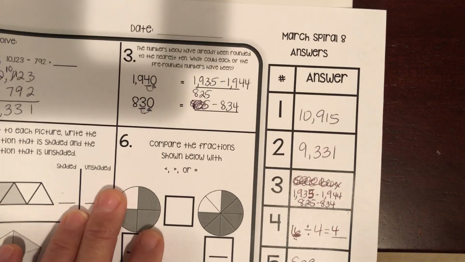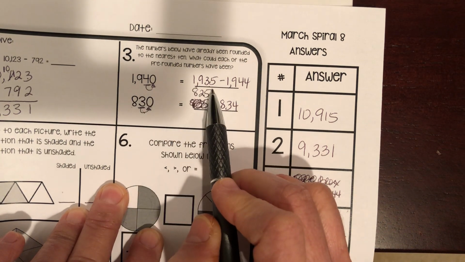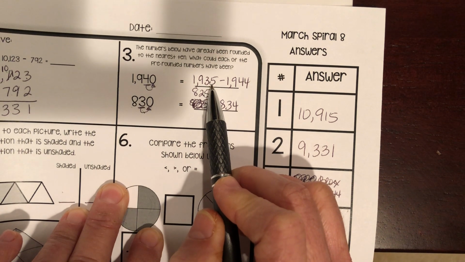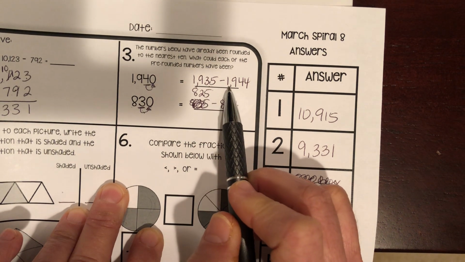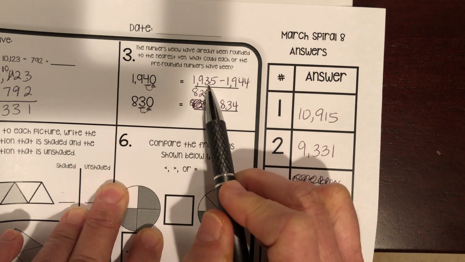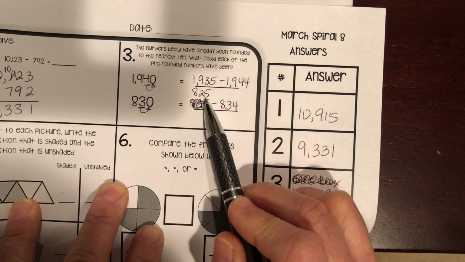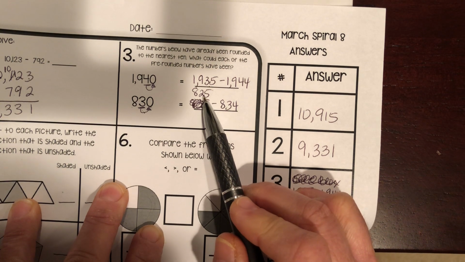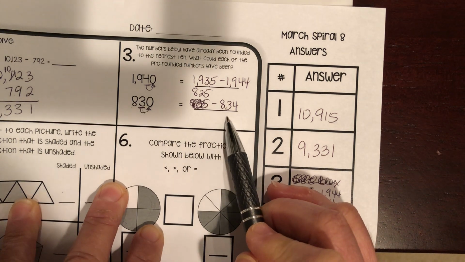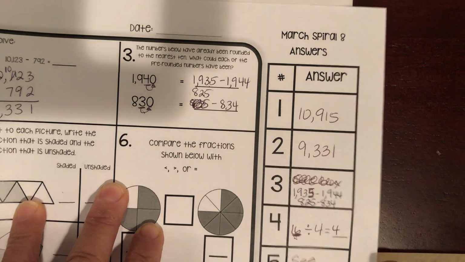Okay, for number 3, this number, you only have to have one number. It can be anywhere between 1,935, 1,936, 37, 38, 39, could even be 1,940. Also 1,941, 42, 43, or 44. Okay, any number between those. Here, this could have been 825, 826, 827, 828, 829, 830, 831, 832, 833, or 834. You only need one number here and one number there, but it has to be in between that range.